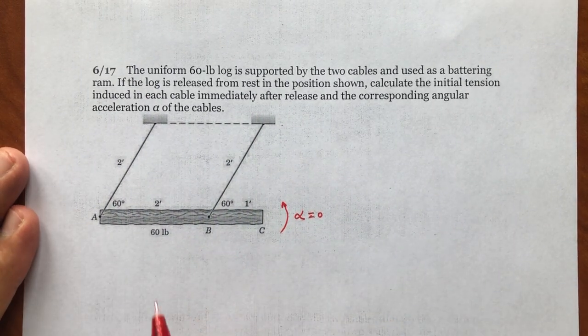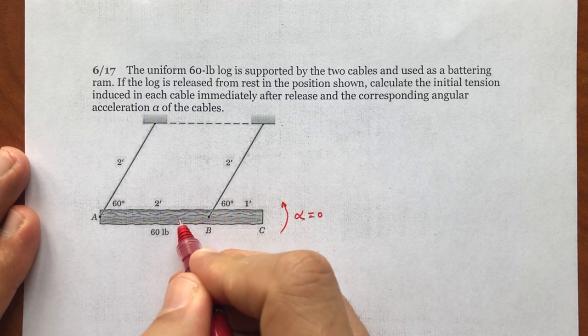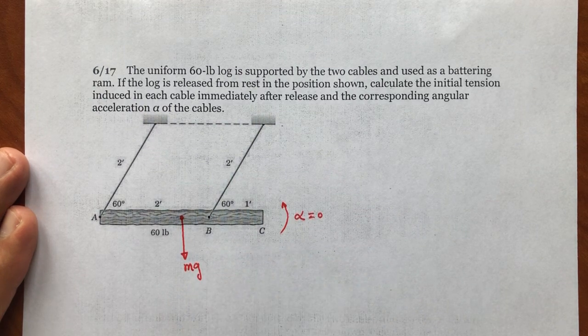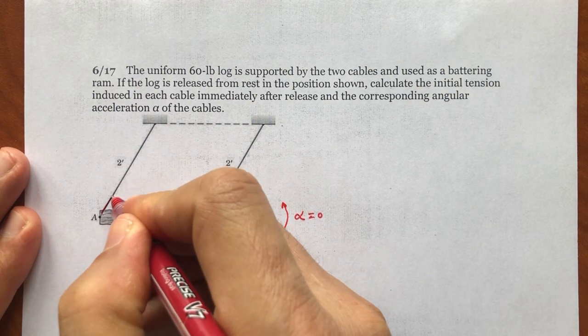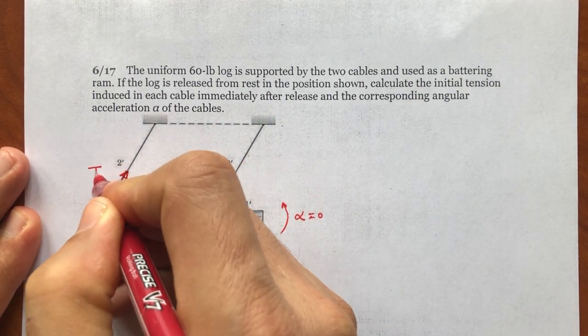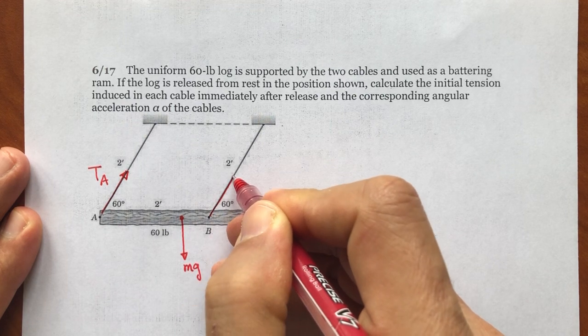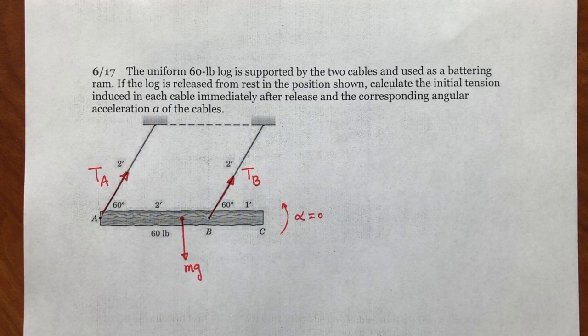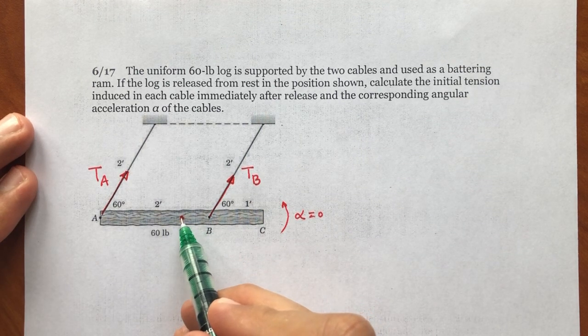If I want to draw the free body diagram of the log, first of all, I have the gravitational force, mg, which is given as 60 pounds. I also have tension in this cable, let's call it TA, and tension in this one, TB. And the other thing that we need to define in our free body diagram is the coordinate that we are going to use. If you think carefully about this, you're going to see all the points.